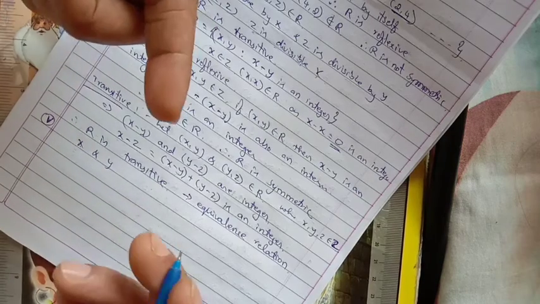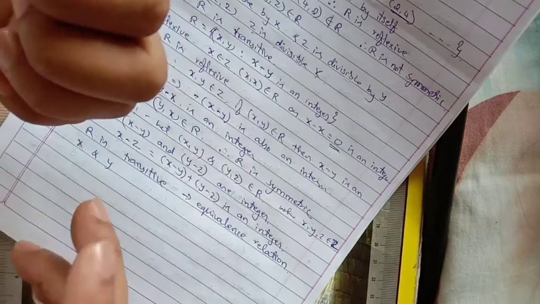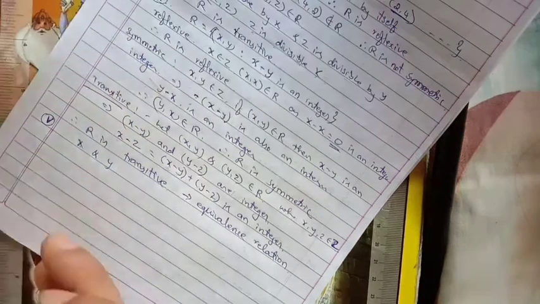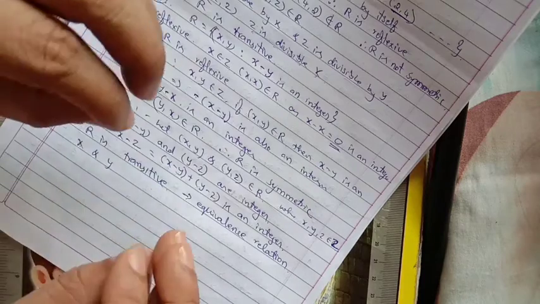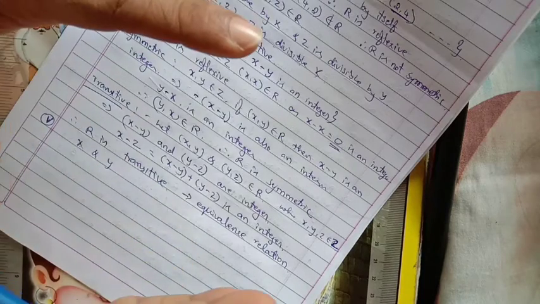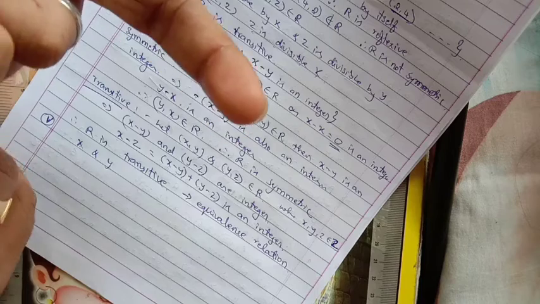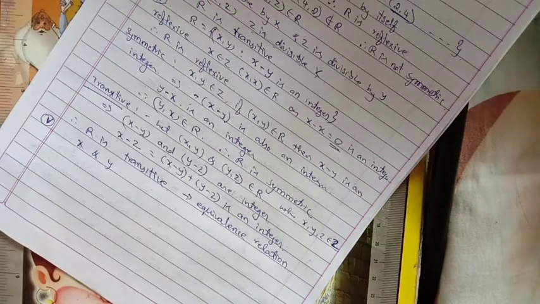Another one: x and y work at the same place, and y and z also work at the same place. Then x and z also work at the same place. So what we can say? It is reflexive, transitive, and symmetric. Clear? So that is the first one.